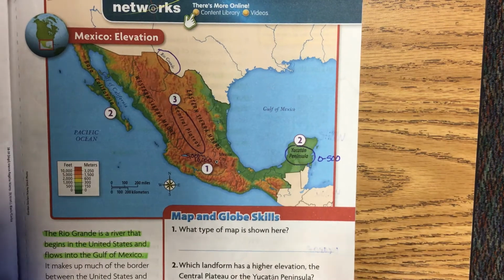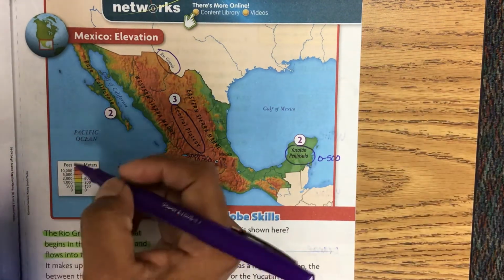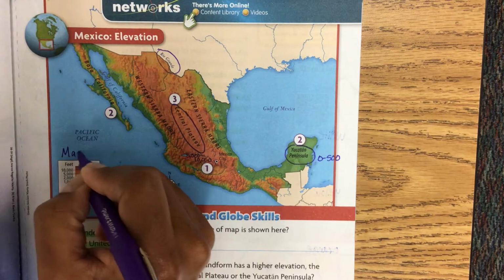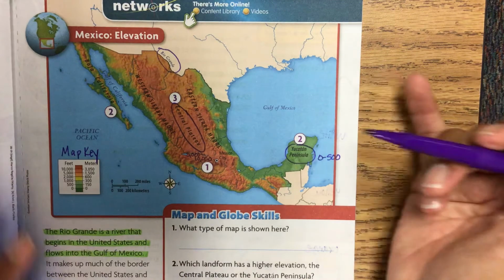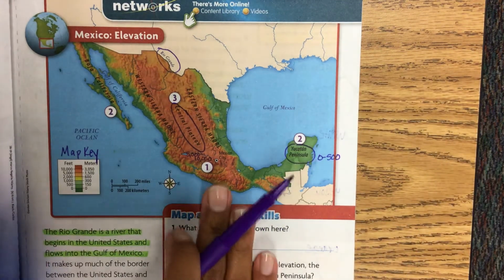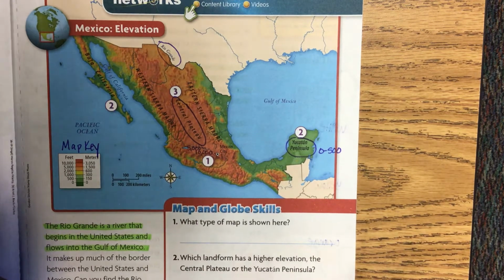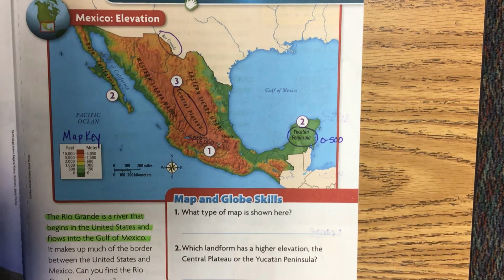All right, let's take a look at our elevation map here. Remember, our map key is showing us the elevation between 0 and 10,000 feet, and they're using colors to help us determine how high or how low the land is.